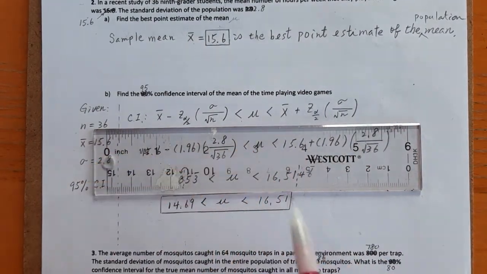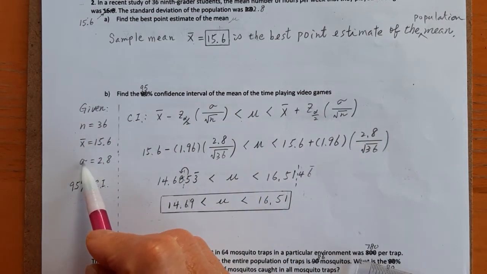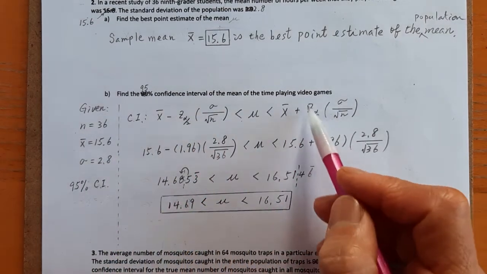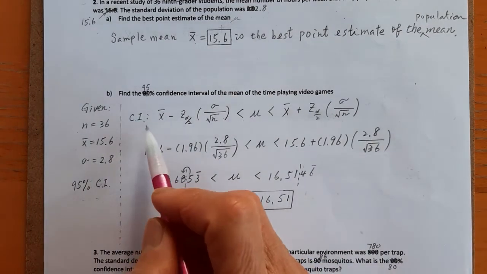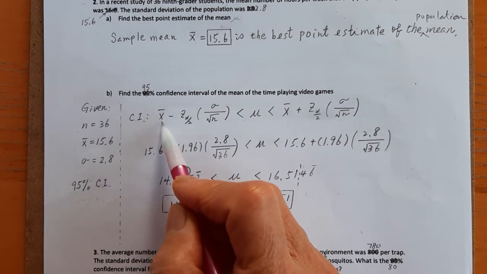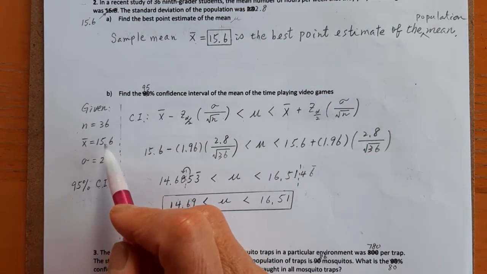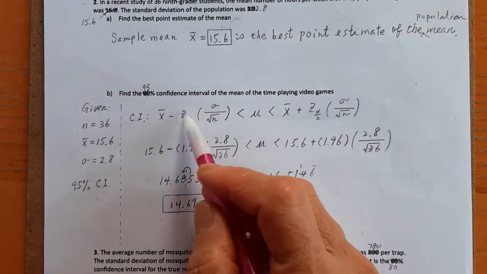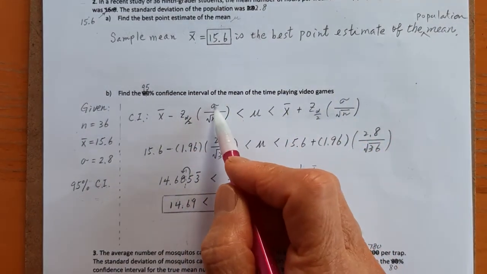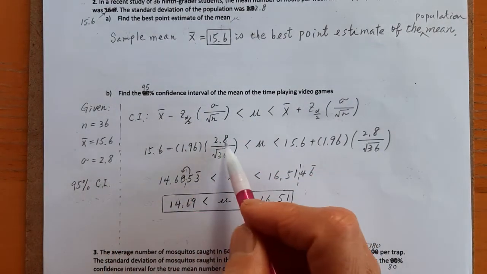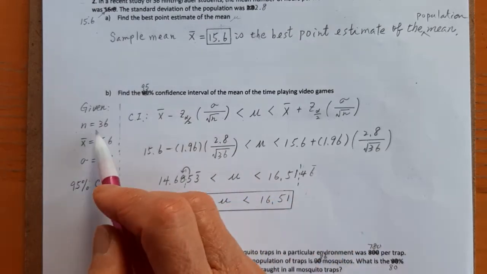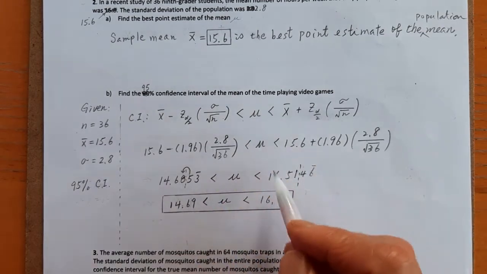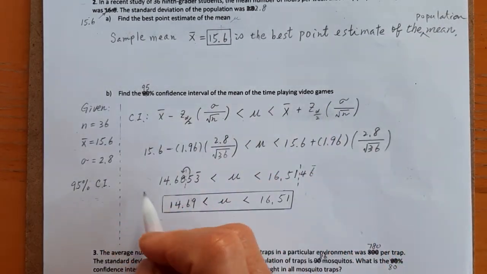For the confidence interval, since the population standard deviation sigma is given as 2.8, we use the z-score. The confidence interval is the sample mean x bar, 15.6, minus the z-score, I'll talk about the z-score later, times sigma, given as 2.8, over the square root of n, given as 36, less than the population mean. The population mean is between the two numbers. We call this the confidence interval.